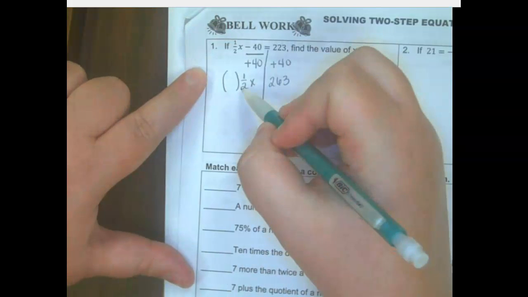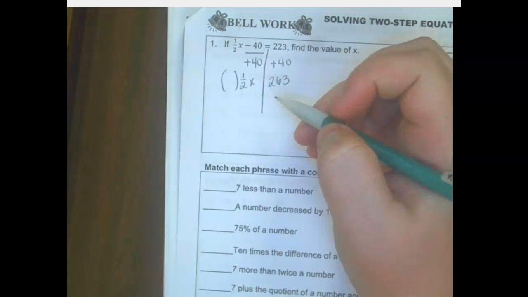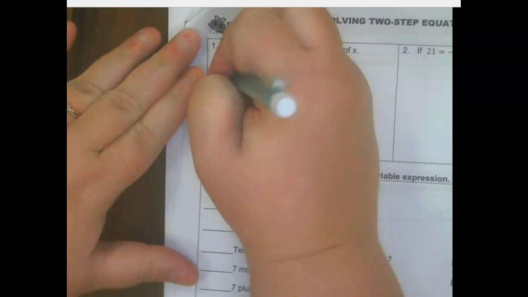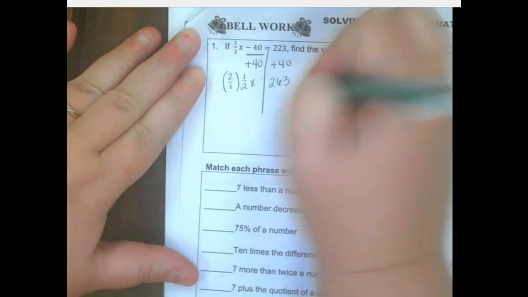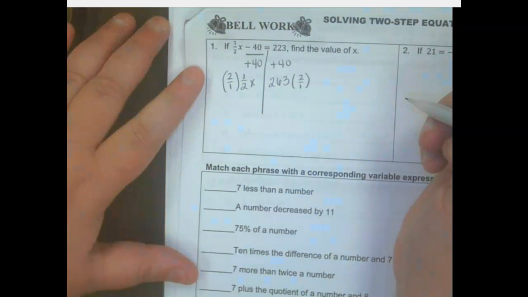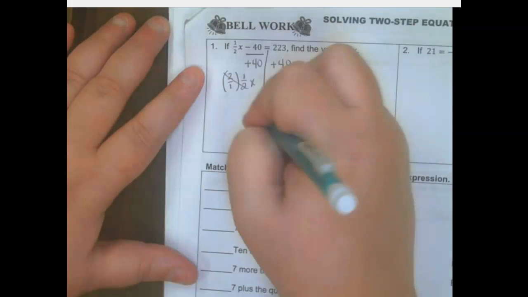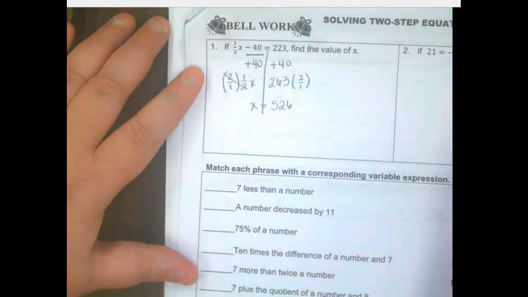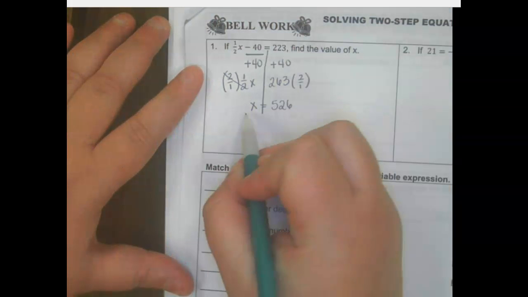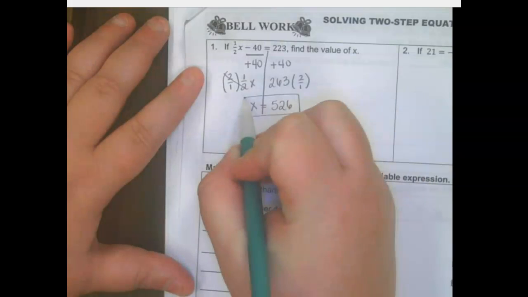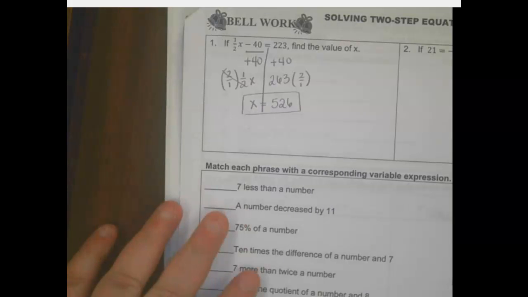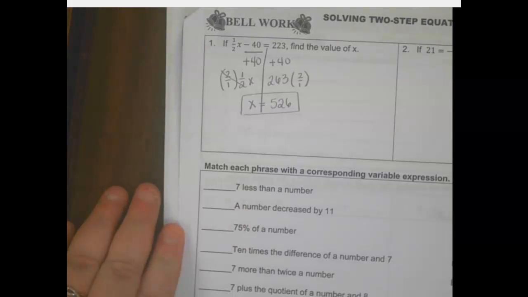We talked about this last week, just a reminder. When a fraction is my coefficient, I can use the reciprocal to get rid of it. So I'm going to multiply both sides by 2 over 1. Could have also divided by 1/2. These cancel, leaving me with x. And this side is 526, because 263 times 2 is 526. Could have plugged it in, found true. Now that question asked you to solve for x, so we are done with that problem because we have solved for x. Questions on number 1?